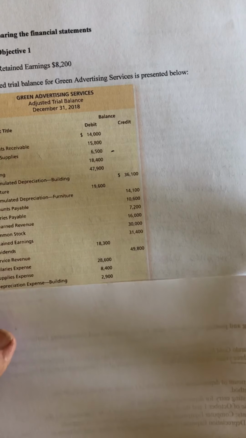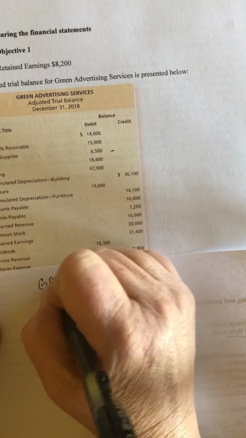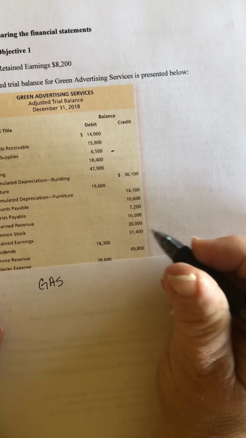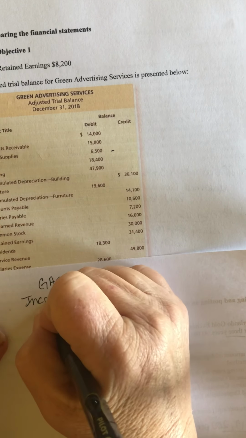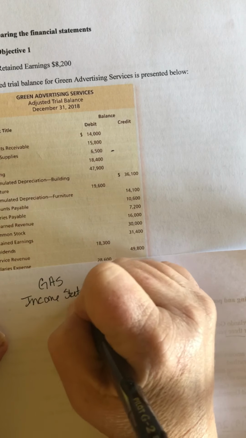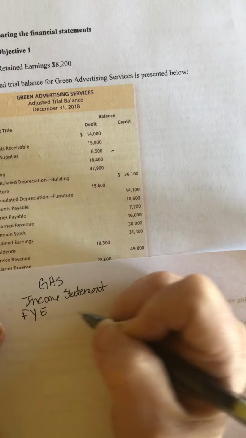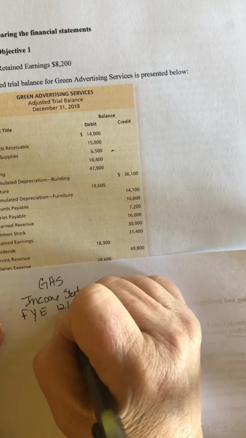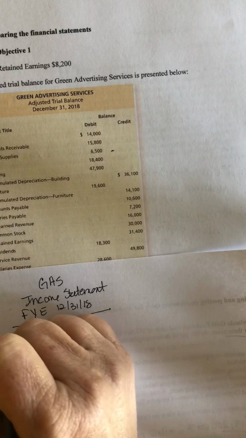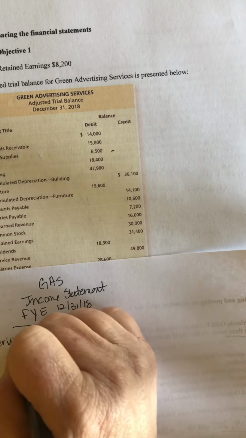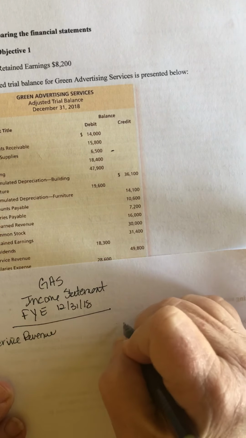All right, so service revenue. Well, let's see. We need green advertising services. How do you like that abbreviation? What a gas. All right, income statement. Income statements have for the year ended dateline. All right, so I'm starting with service revenue. Was $49,800.